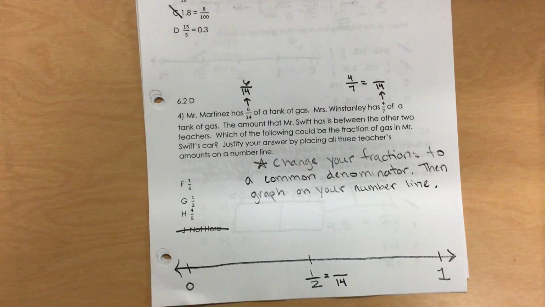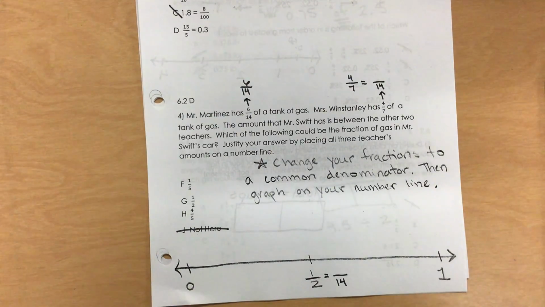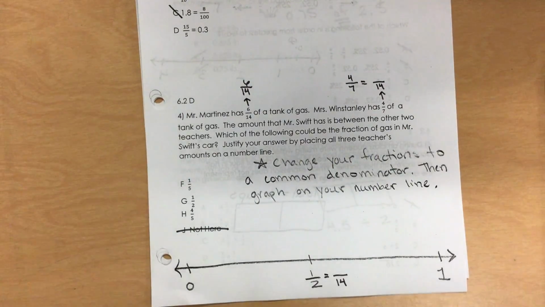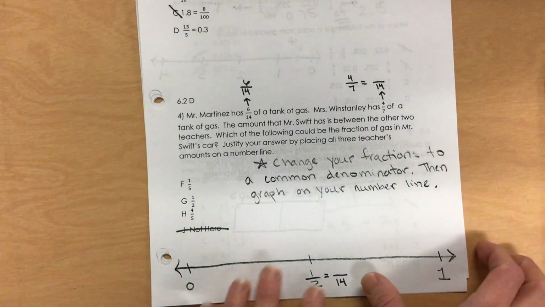Number 4, Mr. Martinez has 6/14 of a tank of gas. Mrs. Winstanley has 4/7 of a tank of gas. The amount that Mr. Swift has is between the other two teachers. Which of the following could be the fraction of gas in Mr. Swift's car? Justify your answer by placing all three teachers' amounts on a number line. Remember to change your fraction to a common denominator, then graph on your number line.